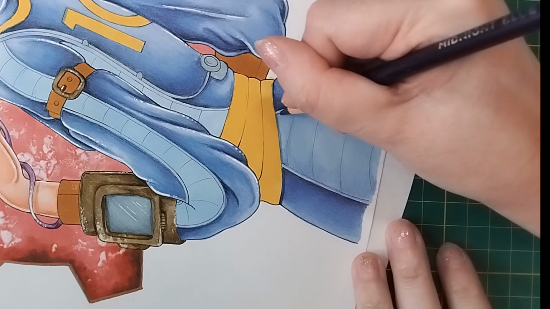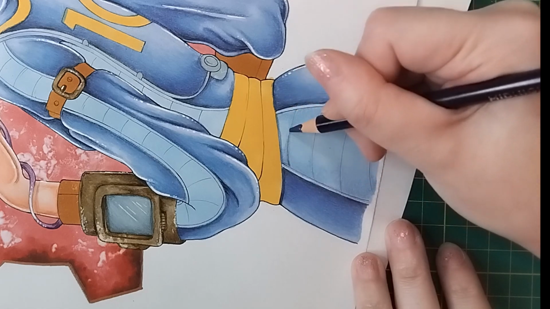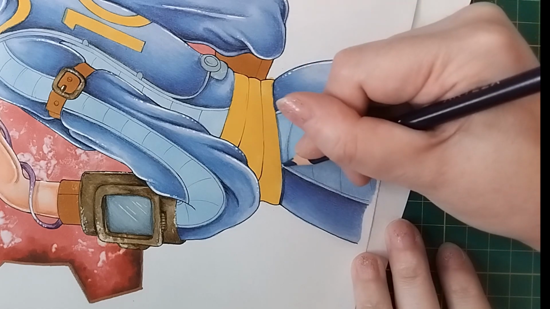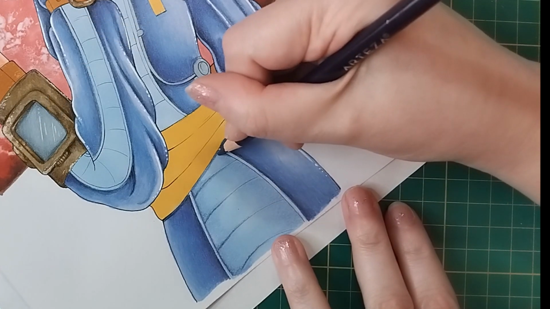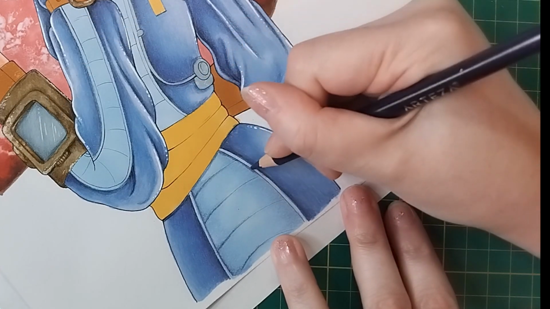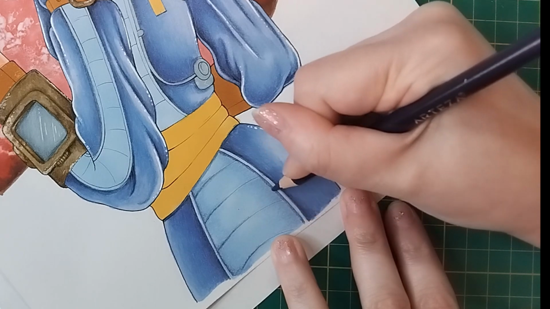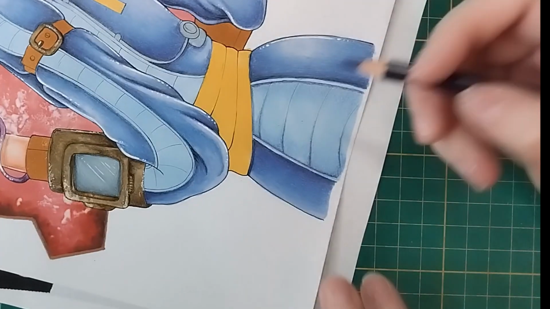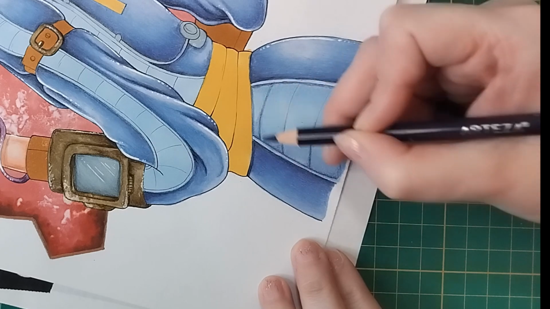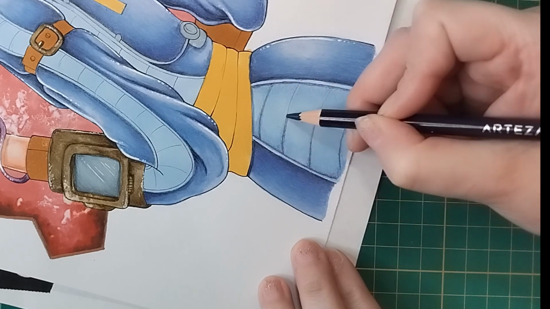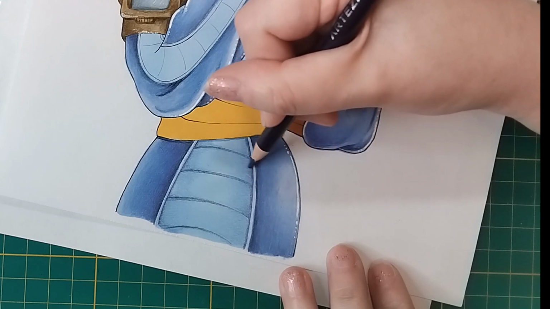But we don't want this to be as bright as the colour of her actual jumpsuit, so maybe this will help. I'd have more of a shadow here because of the way our light is coming. I'm going to try to put in a little bit of shadow in between each of these raised, sort of padded areas. A tiny little bit along these edges.